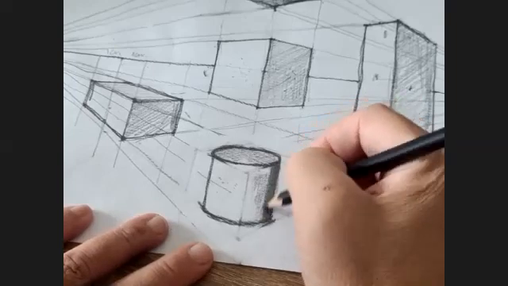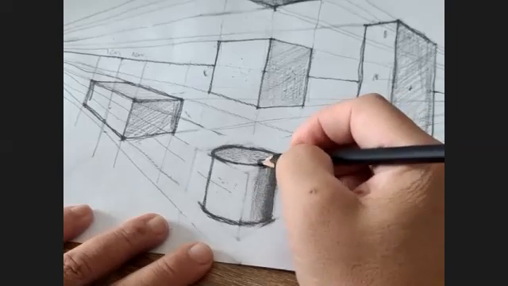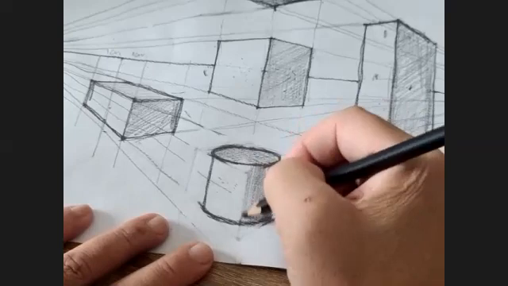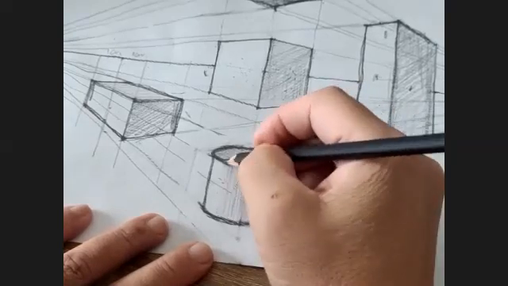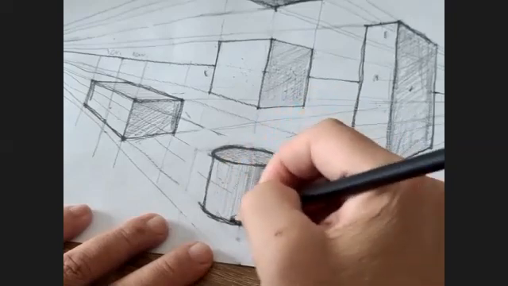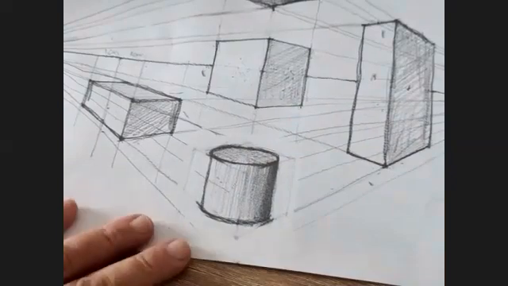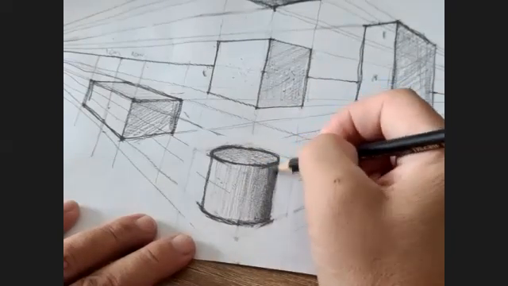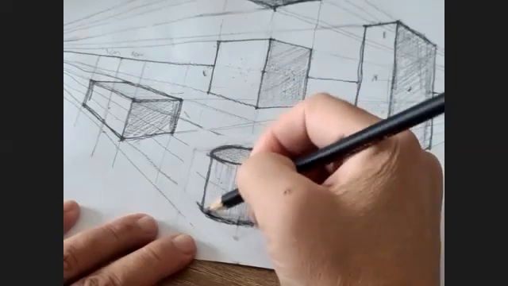And then once you have started shading vertically towards this direction, you lighten your grip on the pencil, and make it lighter, lighter, and lighter. So this side is darker, and it becomes lighter and lighter.